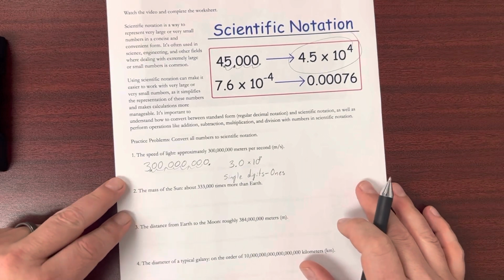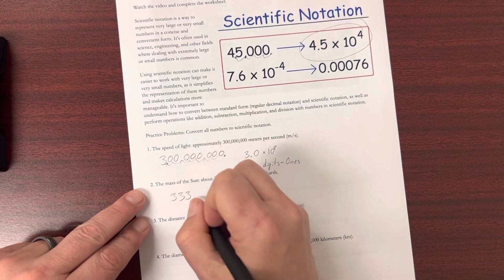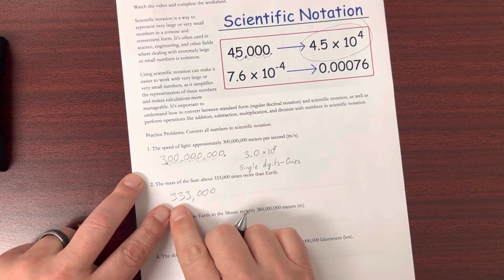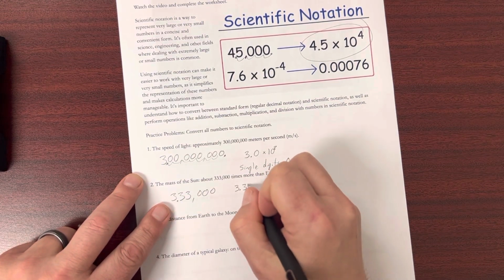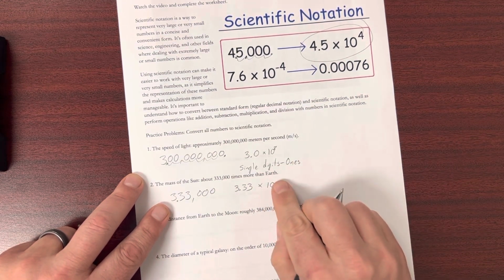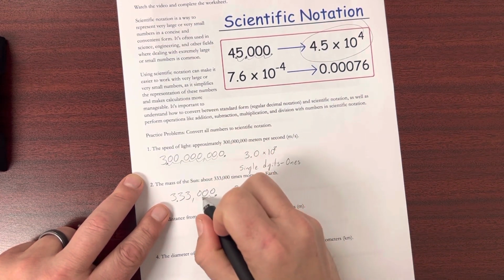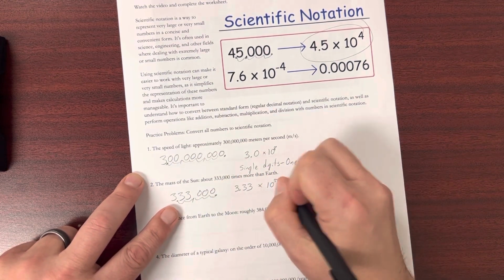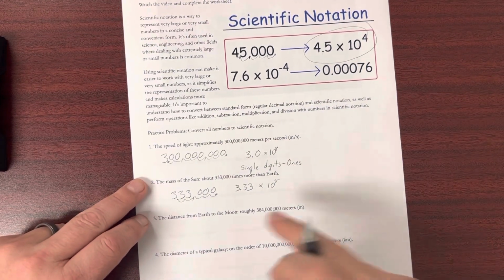Let's do another one. Let's do number 2. So I have my number, 333,000. I want to keep this to a single digit before the decimal, so I'm going to put my decimal point here, right? So 3.33 times 10 to the what? What do I have to raise this 10 to the power of? Well, my original decimal point was here, and I moved 1, 2, 3, 4, 5 times over. So it's 10 to the 5th. And it's just that simple. That's what you're doing on the rest of these.